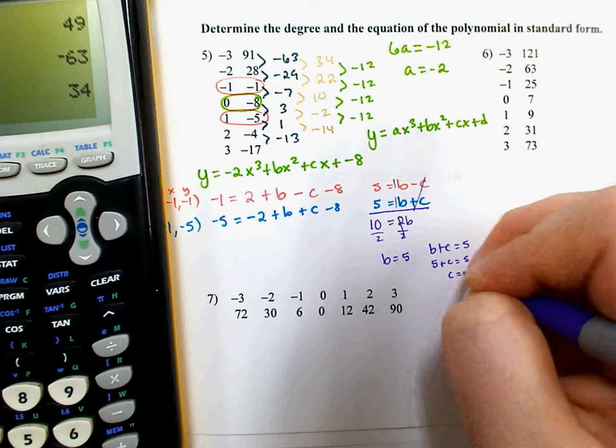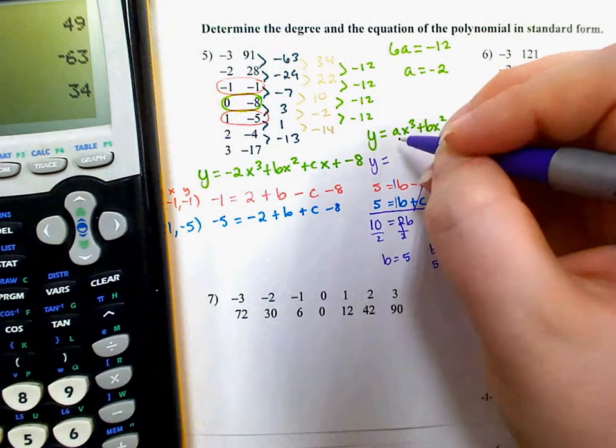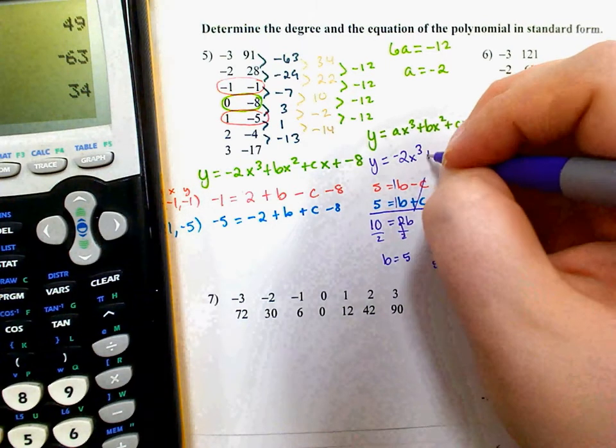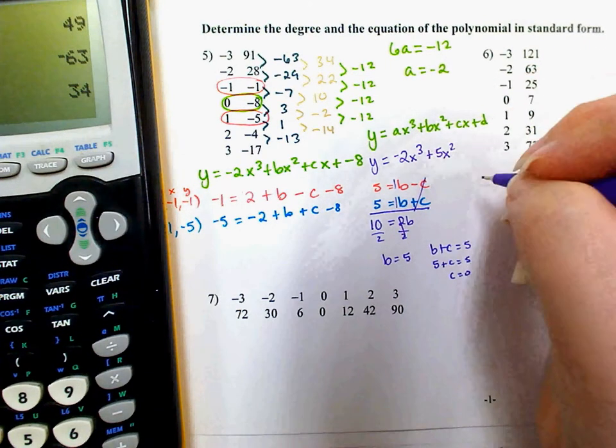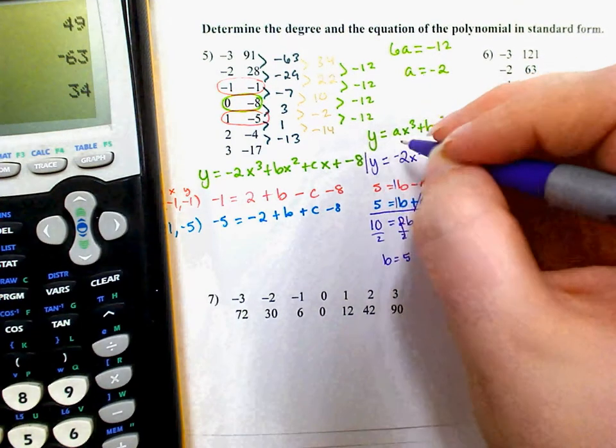So my final equation is y equals, a was negative 2, so negative 2x cubed. B was 5, so plus 5x squared. C is 0, so that's just gone. And then D is negative 8. So then my final answer is that right there.